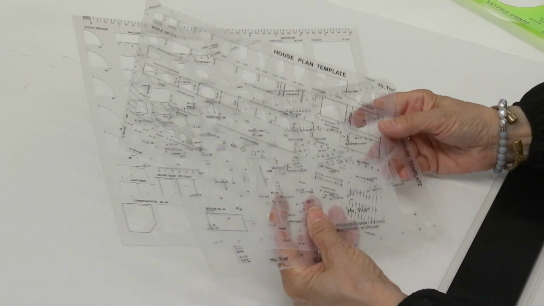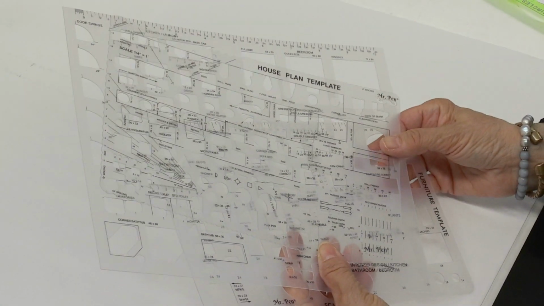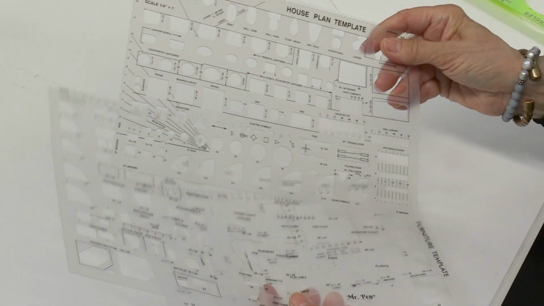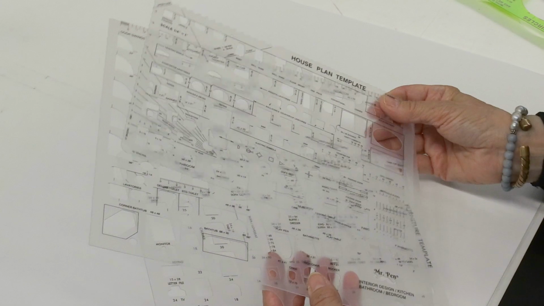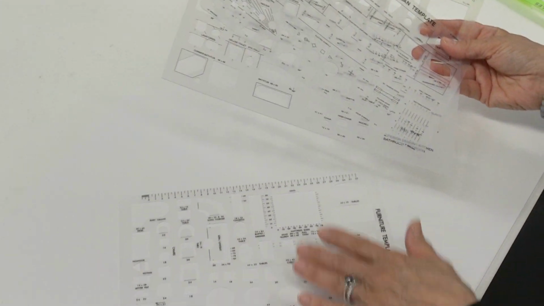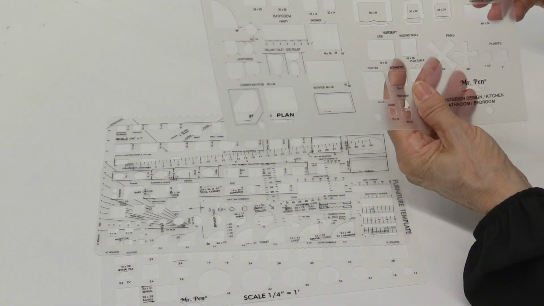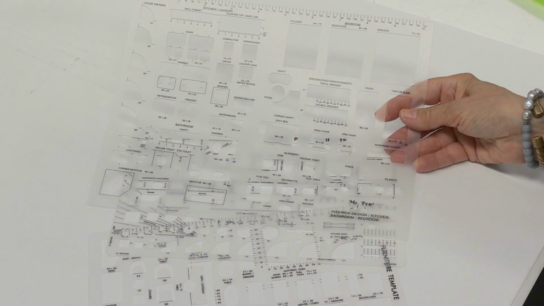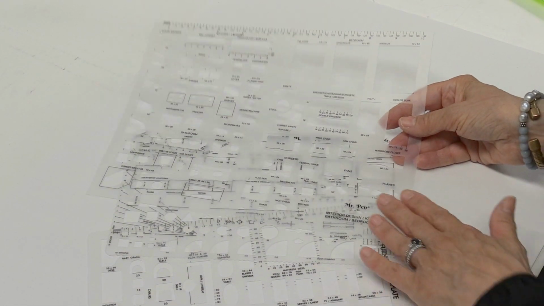There are different templates that you're going to use, and one set of templates that we found were very nice and affordable are these Mr. Pen templates, and they come in a pack of 3. I believe they're about $9.99, and you'll get a furniture template, you'll get a plumbing template, and you'll get more furniture and some circles and squares.